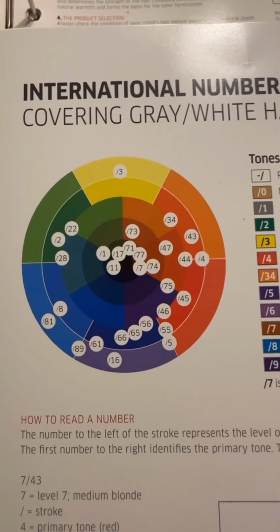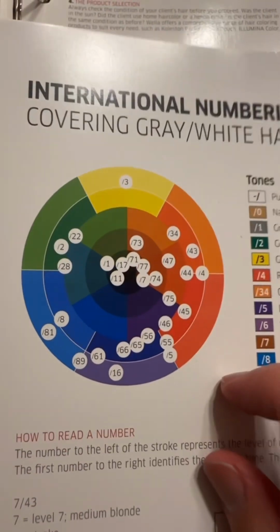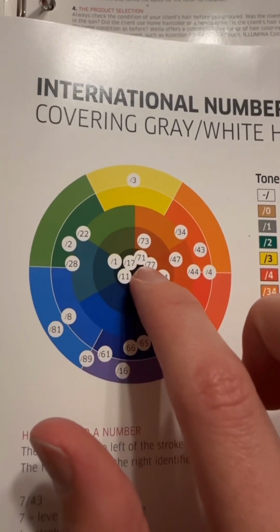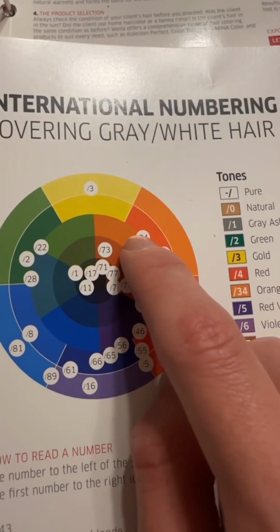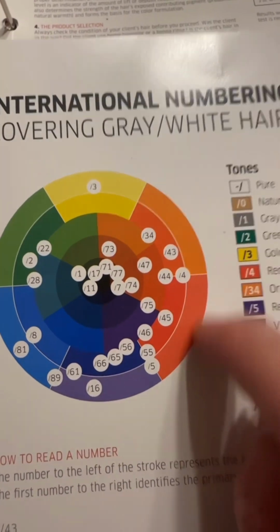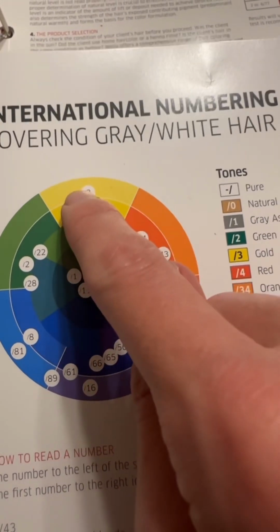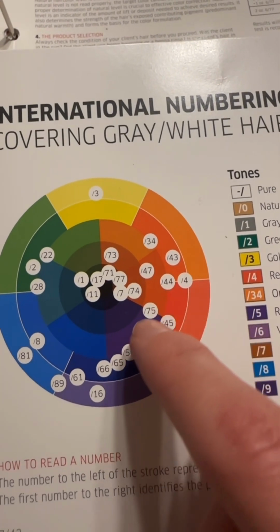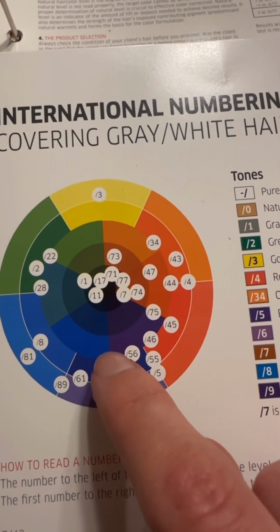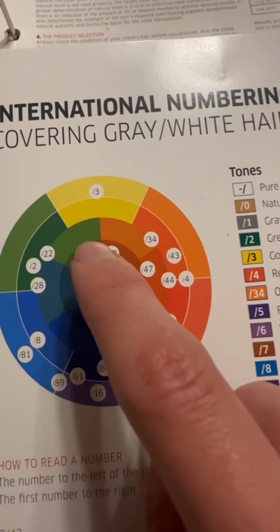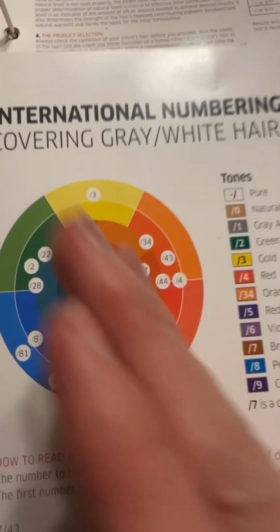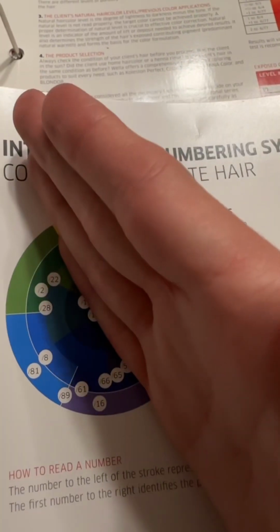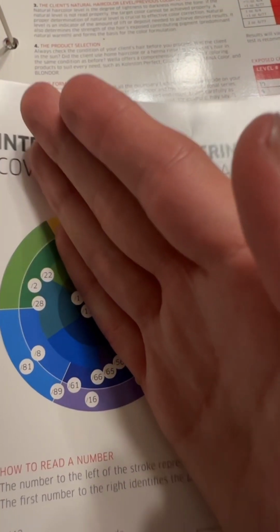Okay, this is the only color wheel that I could find right now. Sorry that it's got all these numbers in the middle, but let's just focus on the outside and ignore the numbers in the middle. So first, let's talk about all the warm colors, which are yellow, orange, and red. And then all the cool colors, which are purple, blue, and green. So if we split this down the middle, you can see how it has all the warm colors on one side and all the cool colors on the other side.